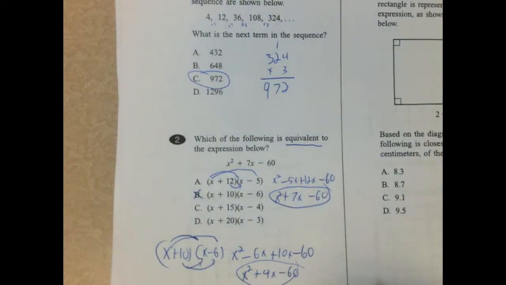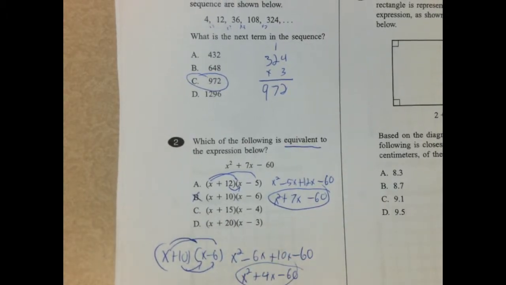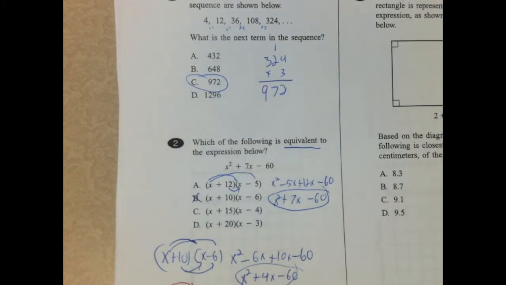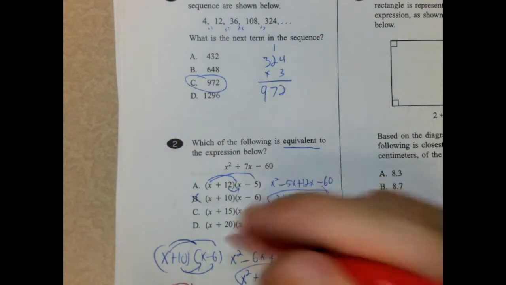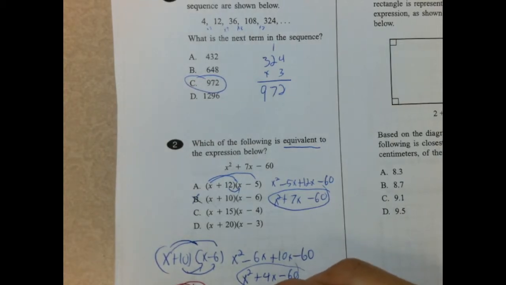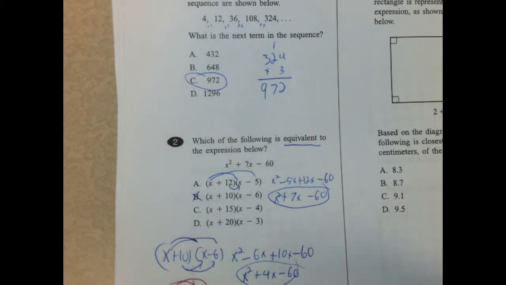Some of you may remember this as FOIL. I'm not a huge fan of the acronym FOIL because it only works with binomials. As soon as you have a trinomial, FOIL doesn't work. So I like to think of this as just a distribution. X times x is x squared. X times negative 4 is negative 4x. 15 times x is 15x.